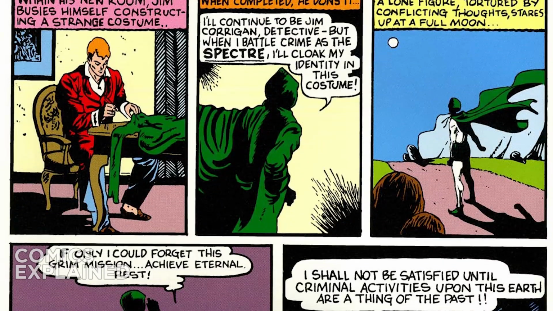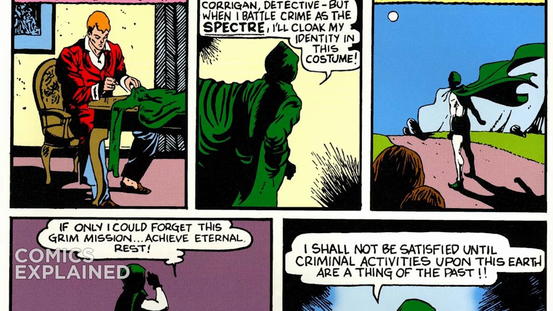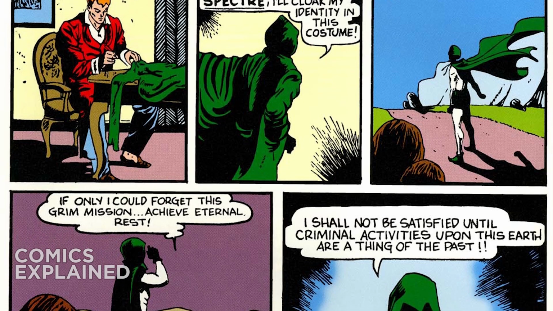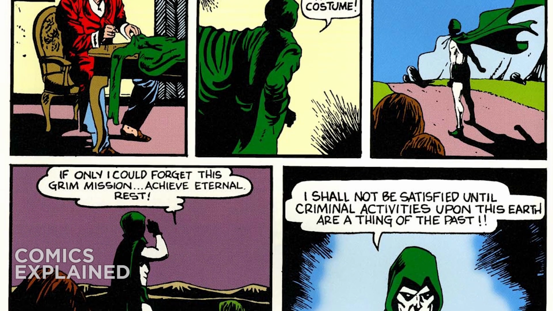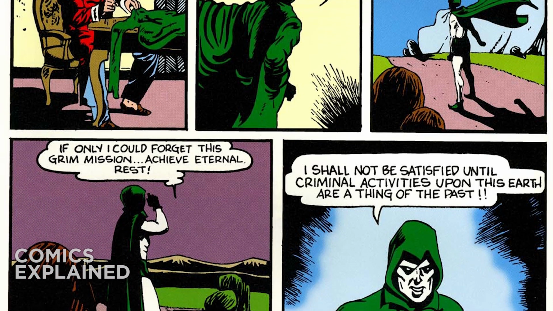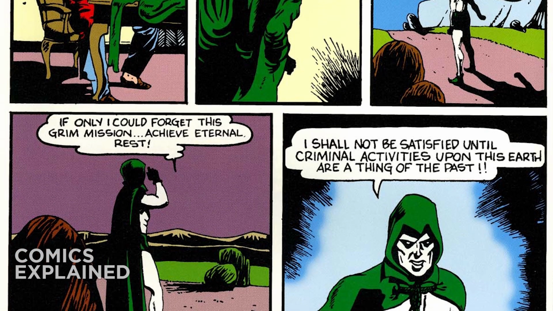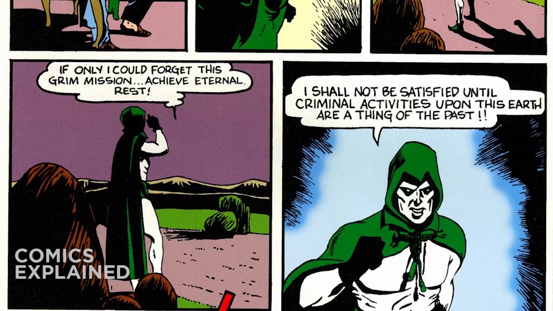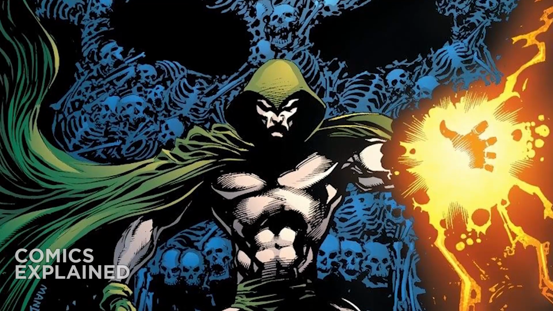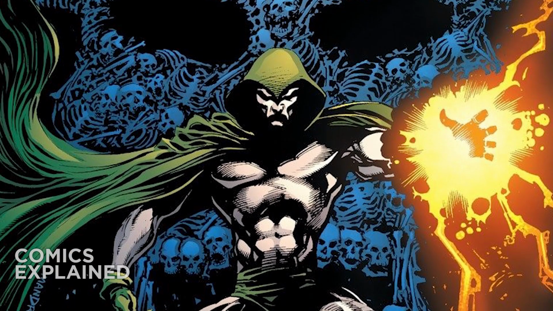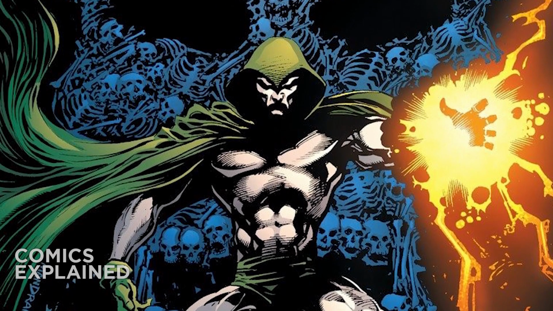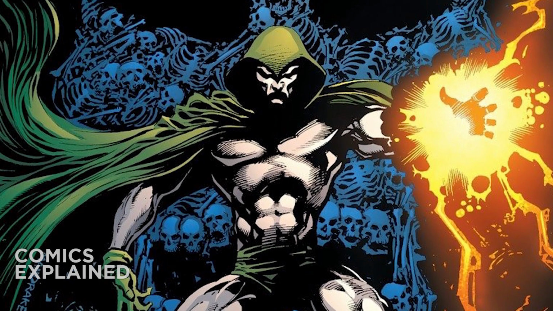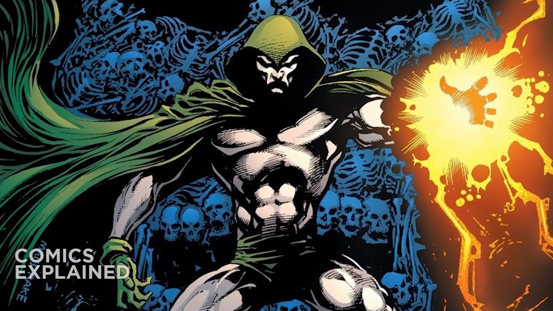Now, back on Earth, Jim Corrigan returns to the police force and takes up a career as a crime-fighting superhero called the Spectre. And as the character's popularity waned, the Spectre was turned into a background character whose purpose was to provide comic relief before completely disappearing from DC Comics for about 20 years. Now, although the character would be revived and show up periodically throughout the Silver and Bronze Ages, it wasn't until the 1990s under the writing of John Ostrander that the character would really find a renewed popularity.